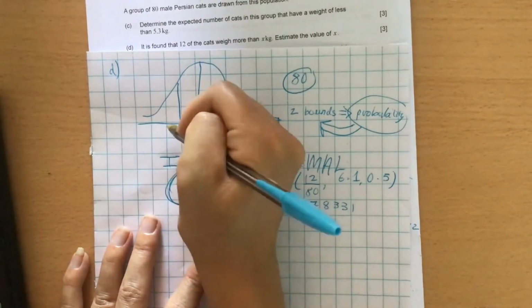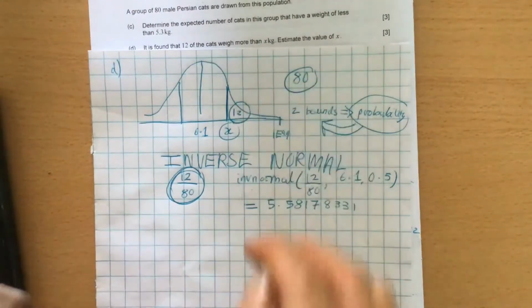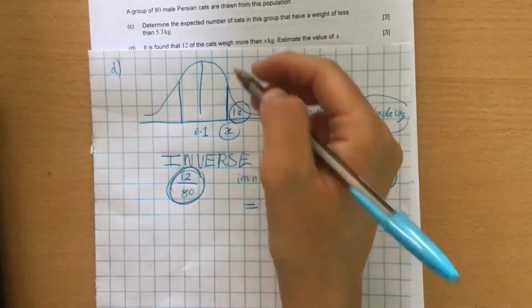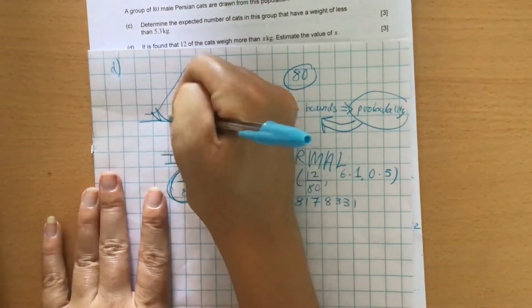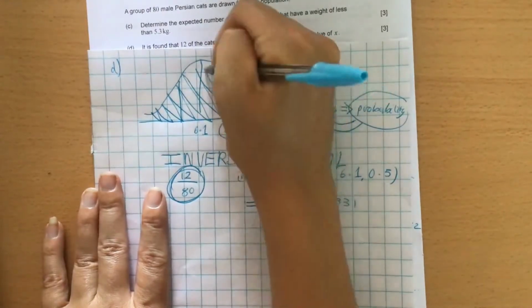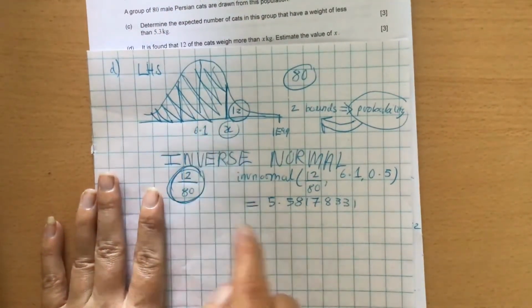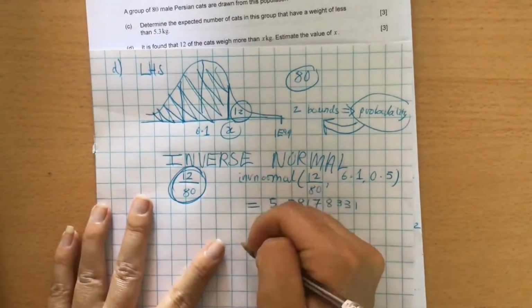So what you need to do is, if it is to do with an inverse normal question and your calculator is not in classic mode, you have to take the complement of 12. So you have to take the rest of the graph. You always should focus on the left-hand side of the graph if your calculator doesn't have classic mode. So we're going to try this again.